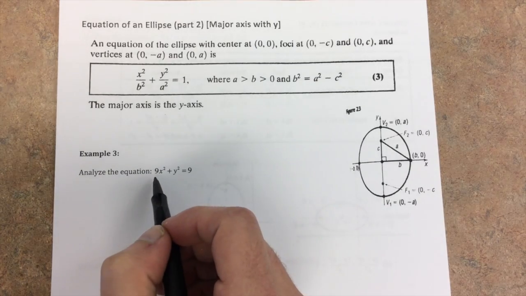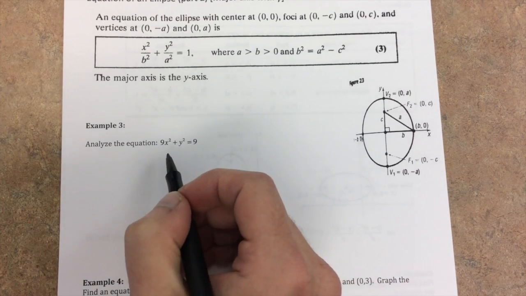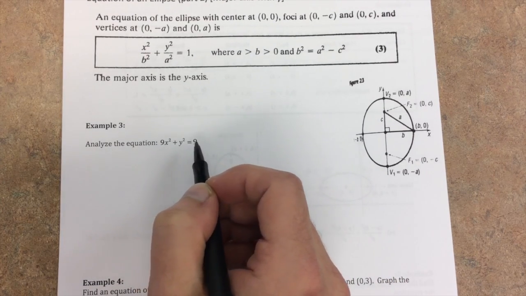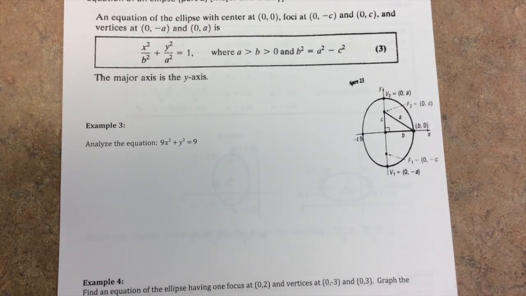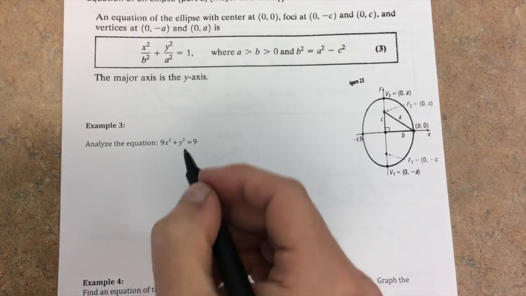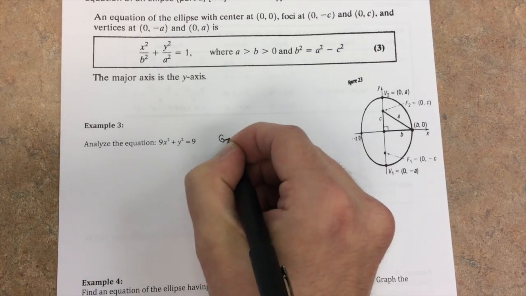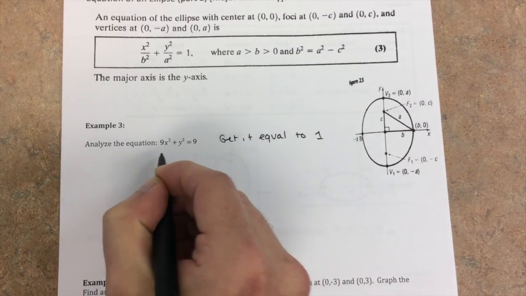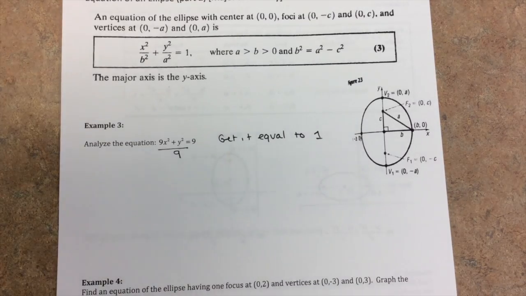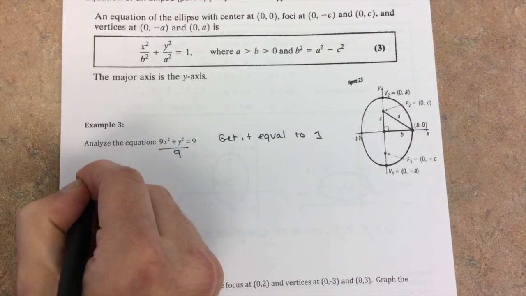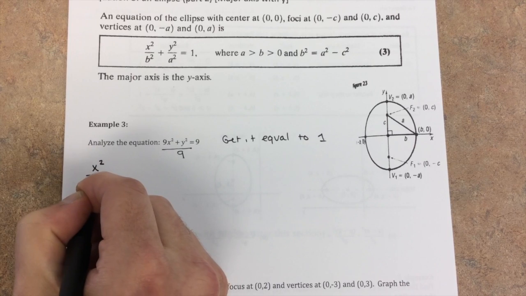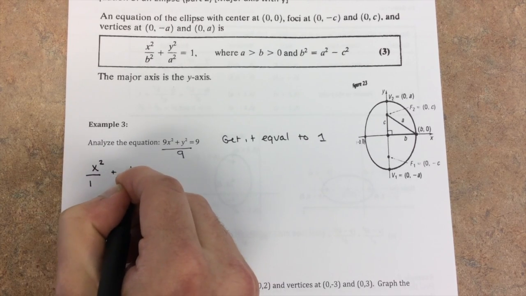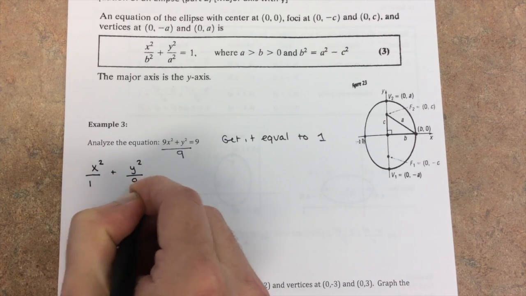So let's look at example 3. If we're given this equation, 9x squared plus y squared equals 9. So what did we say was to analyze? Find the center, find the major and minor axes, find the foci, find the vertices, and graph it. So first thing we have to do, we need to get it equal to 1. That means divide everything through by 9. So if we divide that by 9, we're left with x squared over 1 plus y squared over 9 equals 1.